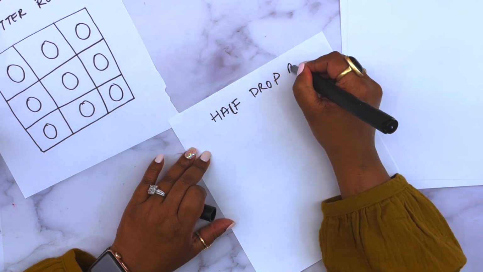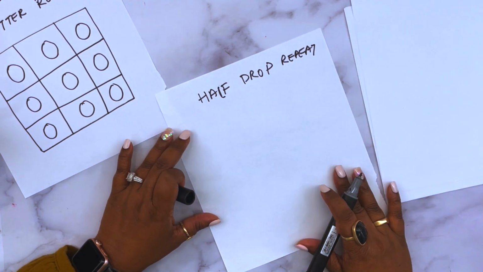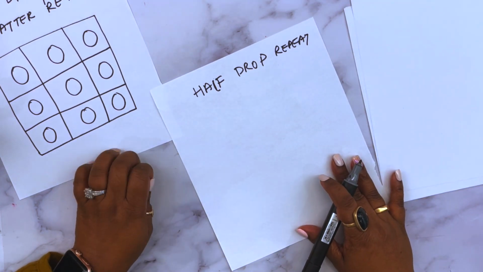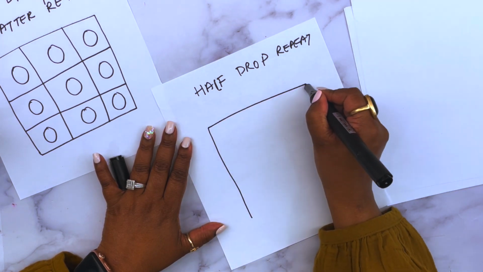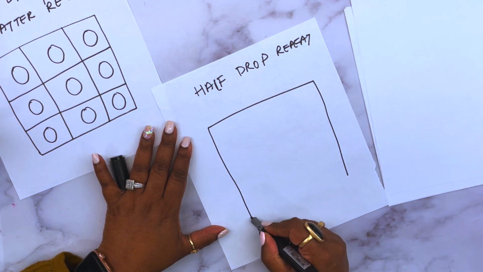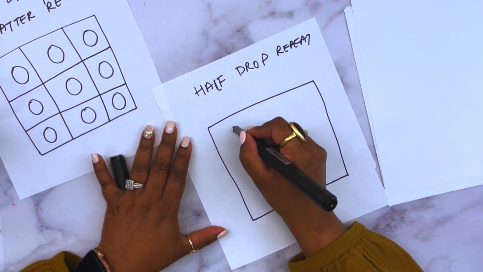The second one is called a half drop. Basically, you drop it by half a block. Again, I'm going to draw an imaginary square, or the cardstock that it would be, and how that pattern would look on a block.